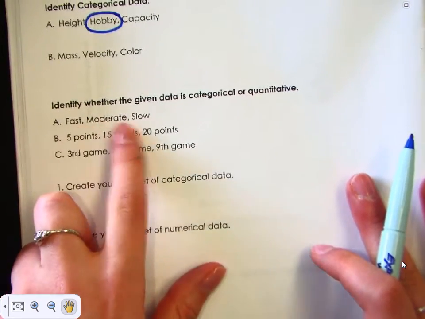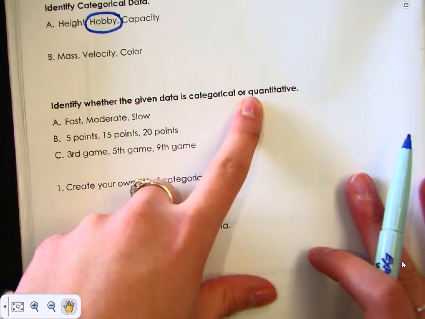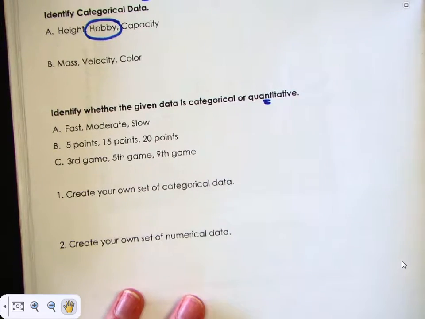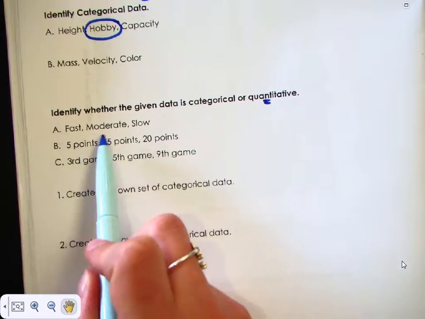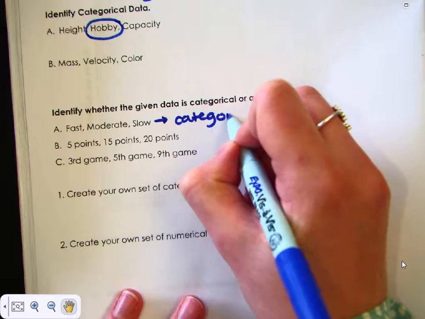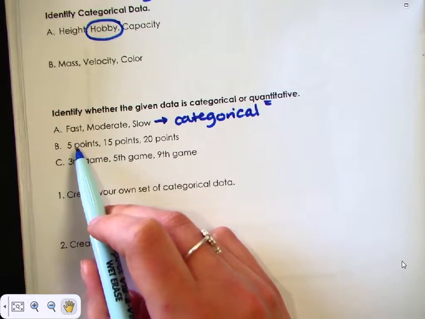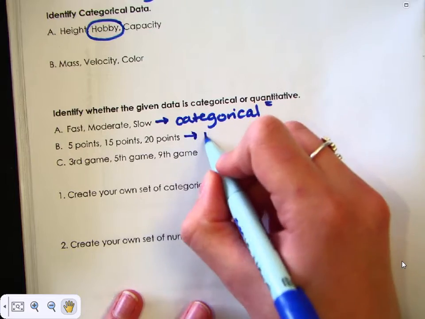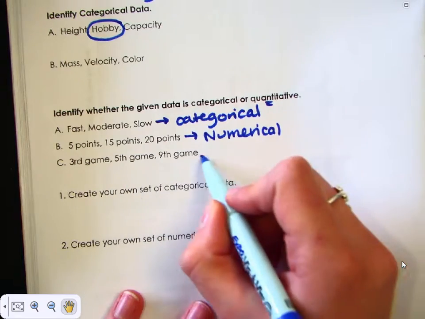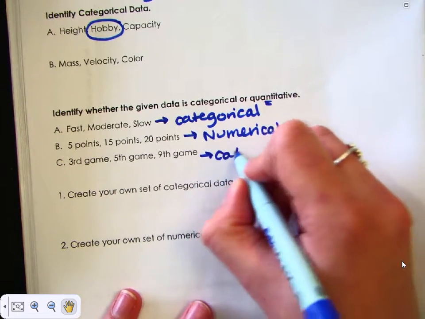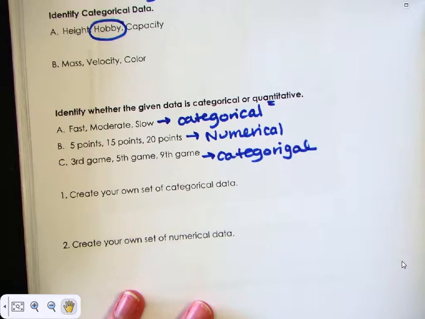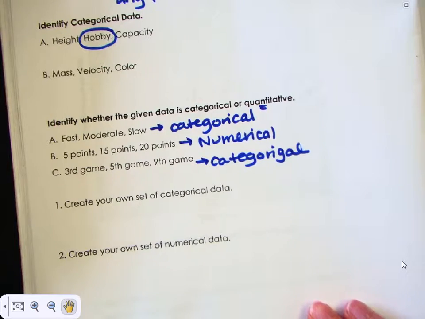So if you look at A, it says identify whether the data that is given is categorical or quantitative, which is also numerical. Quantitative is usually numbers. It's got that N in it. So A, it says fast, moderate, slow. Well, there's no numbers there, so that would be categorical. B would be 15 points, 20 points. So it's talking about points, that's numerical. And C, although it has numbers in it, this would be categorical because it's talking about games, and that's like a category, like it happened in this game. So that is a category.